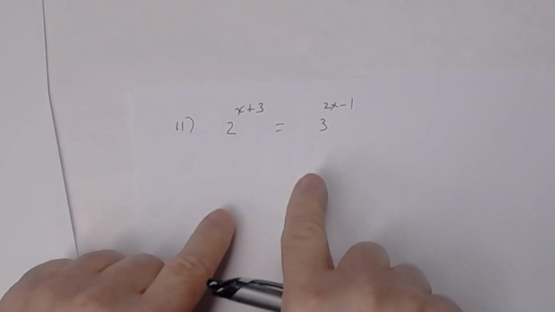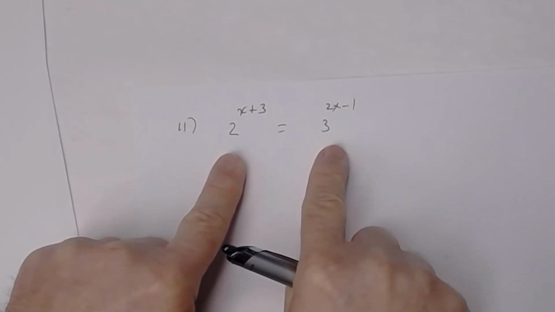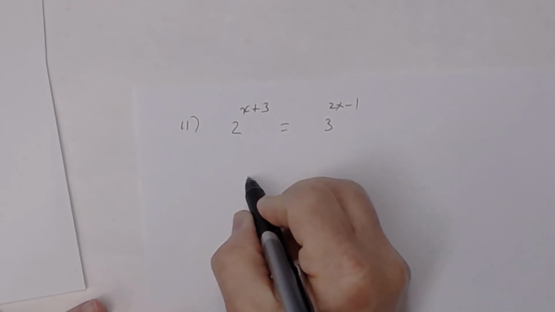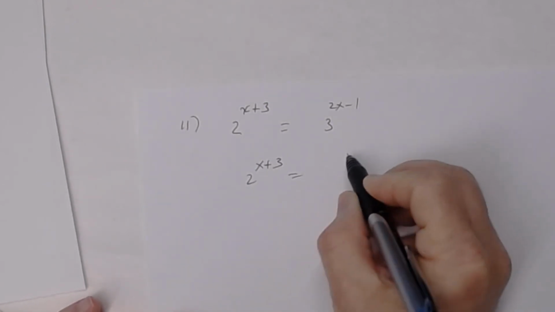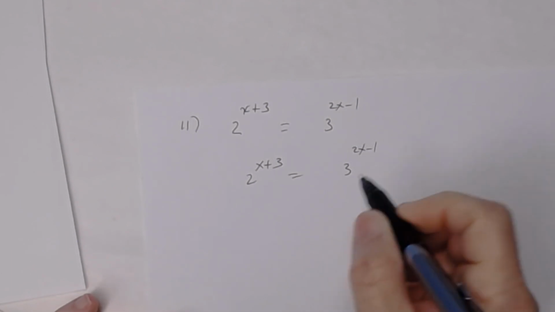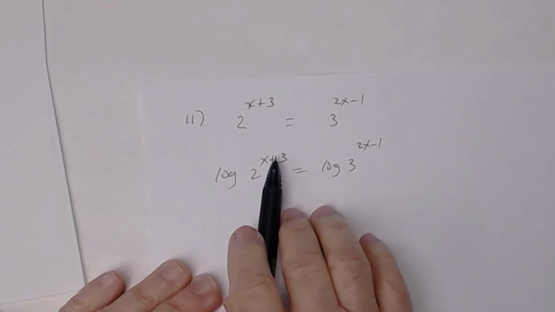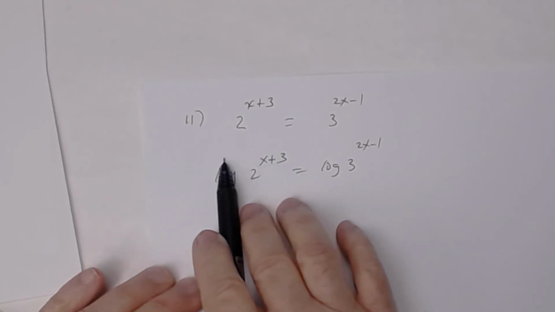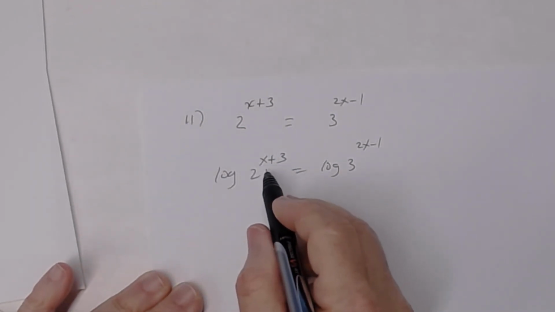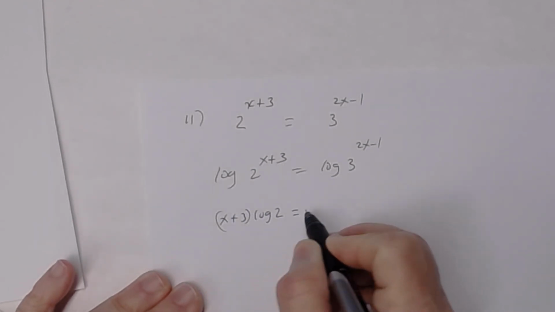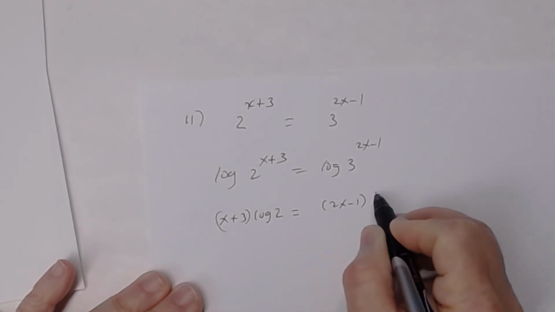All right, now notice none of those bases are e or 10. So it does not matter whether I use common logarithms or natural logarithms. I'm going to use a common logarithm. So let me go ahead and rewrite this over. Don't make it difficult. It's not that bad. So you know that's the first thing you have to do. Then my variables are in the exponent, so I'm going to use the power rule to get those variables out of the exponent. So x plus 3 times a log of 2 equals 2x minus 1 times a log of 3, right?